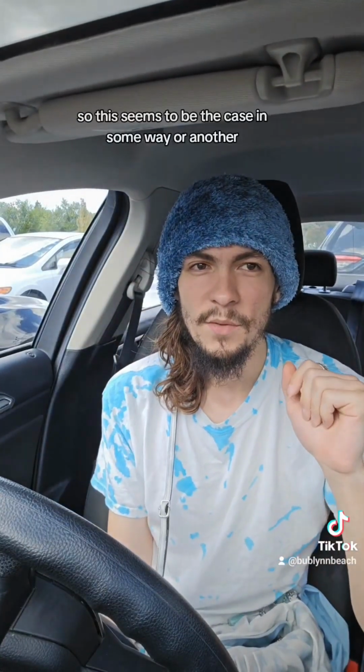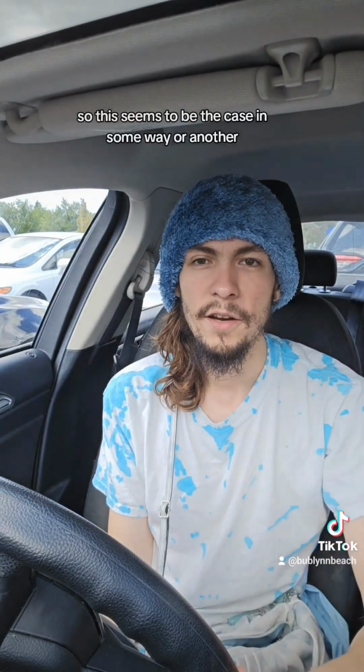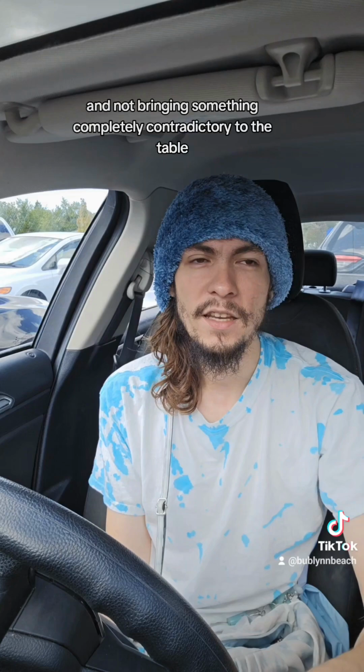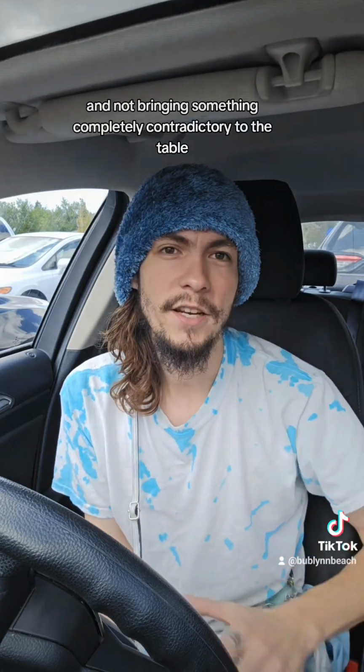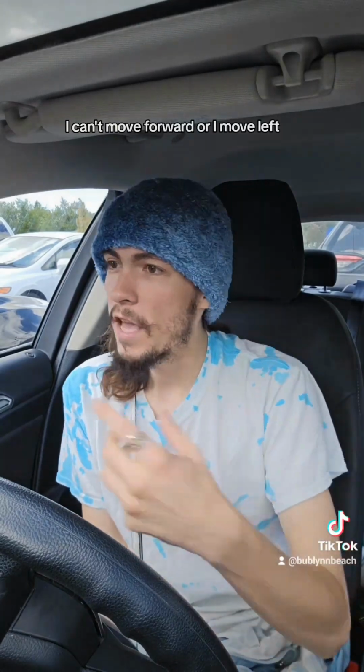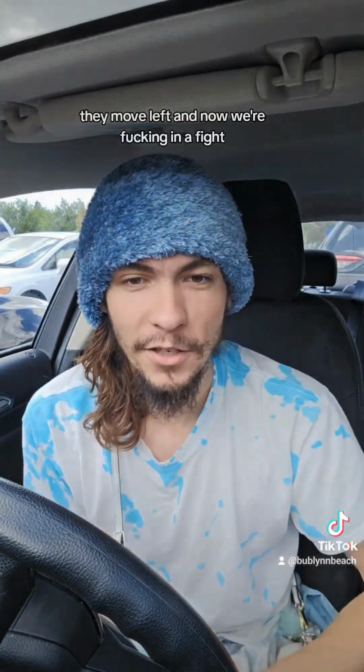So this seems to be the case in some way or another, in the fact of alleviating tension and not bringing something completely contradictory to the table so that it's tit for tat, right? I move left, something moves right, I can't move forward. Or I move left, they move left, and now we're in a fight, you know?